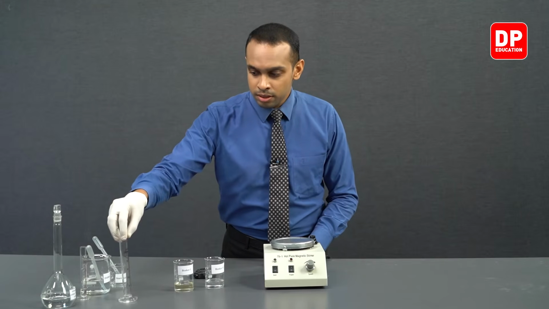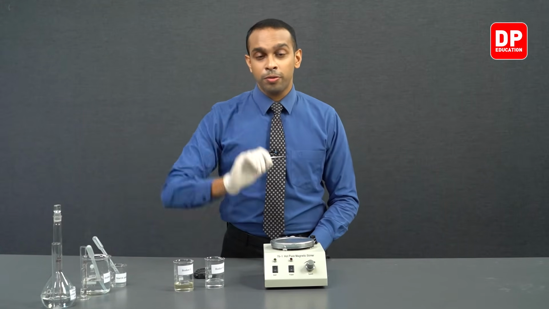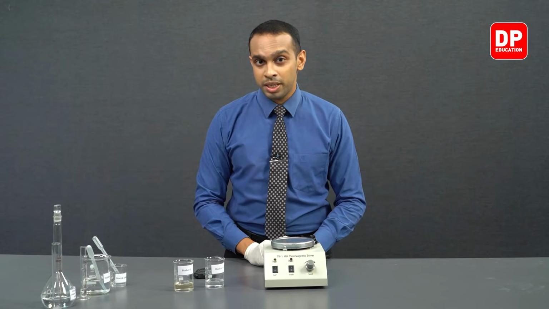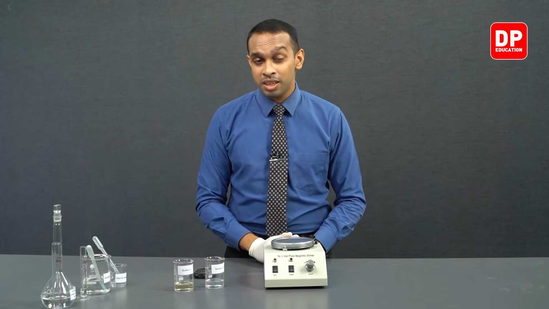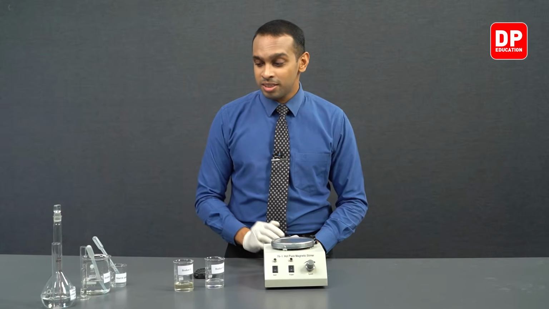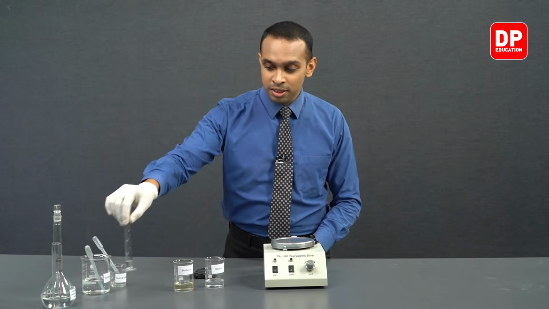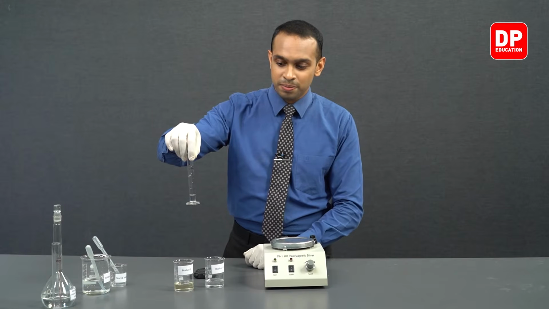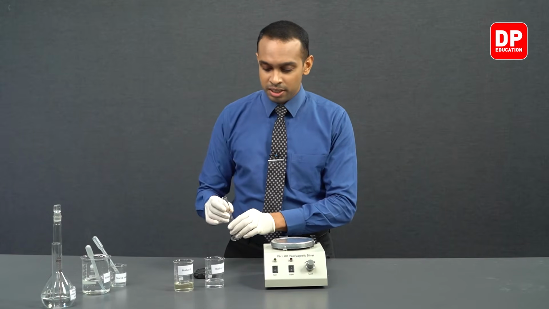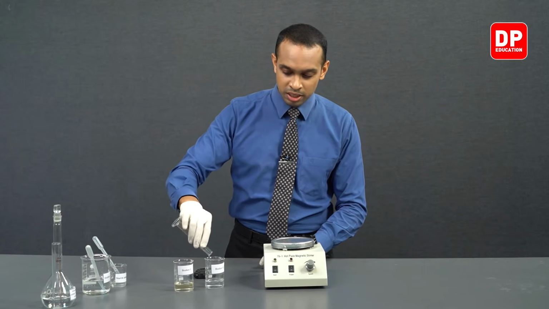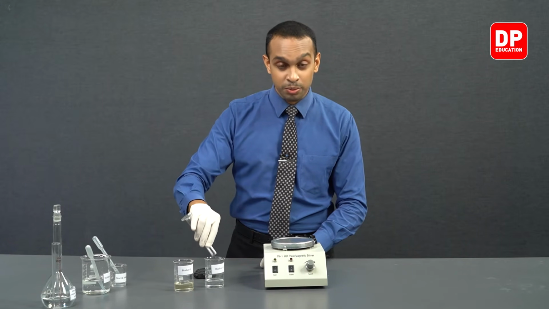And since we have decreased the volume of potassium iodide solution by 2 cubic centimeters, we have to replace that 2 cubic centimeters by adding distilled water. So here we have 2 cubic centimeters measured. This is distilled water, and we will be adding these 2 cubic centimeters of distilled water into beaker 2 as well.